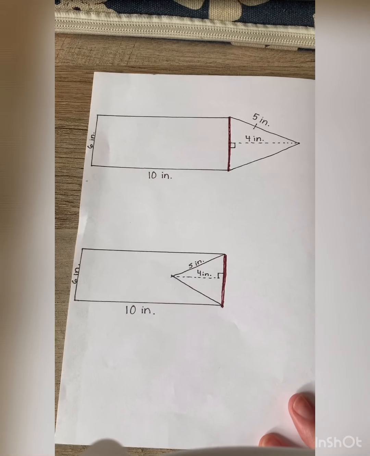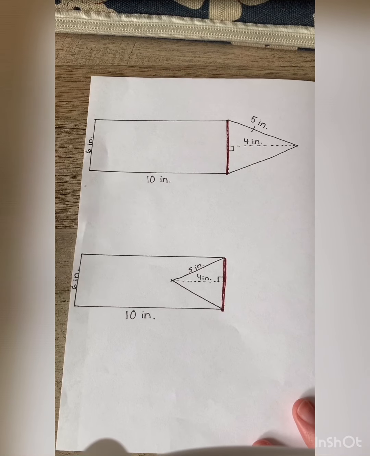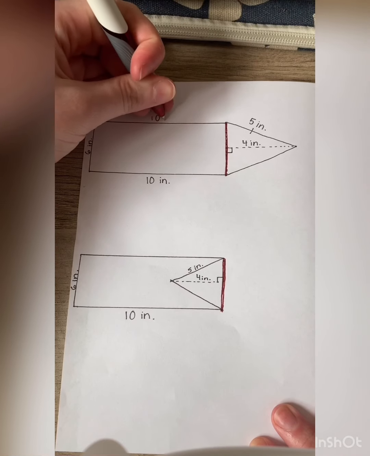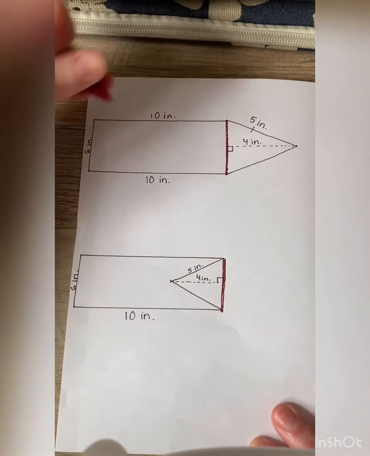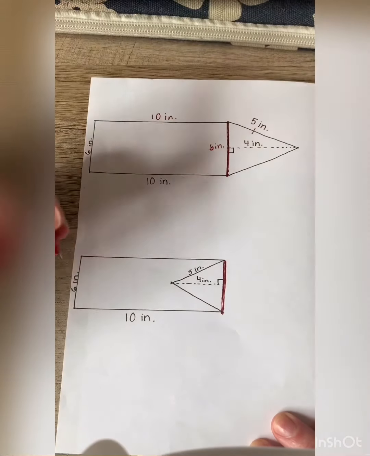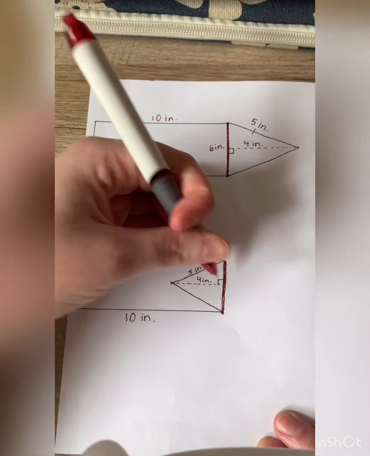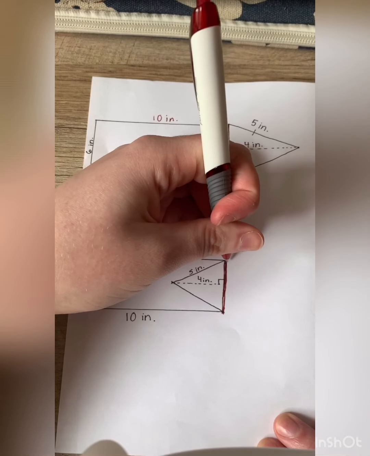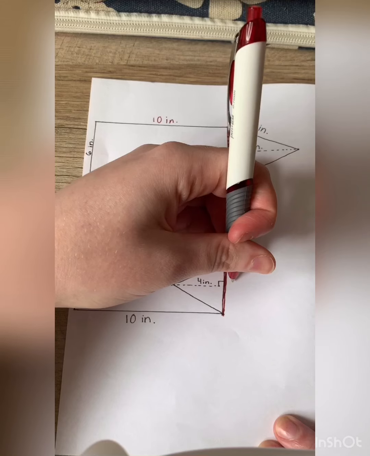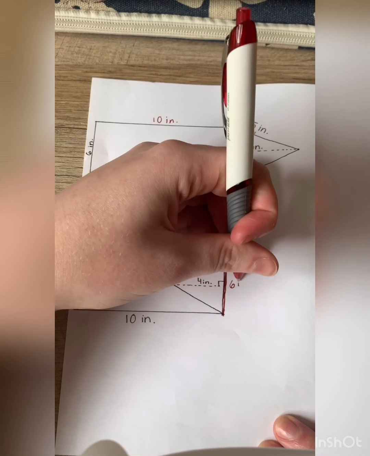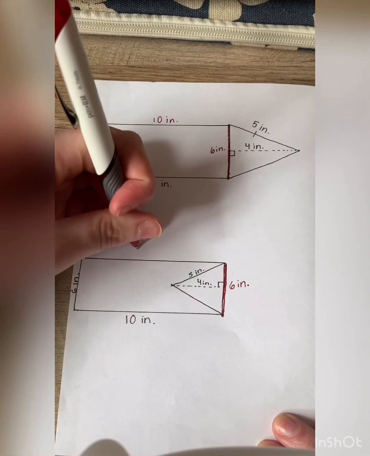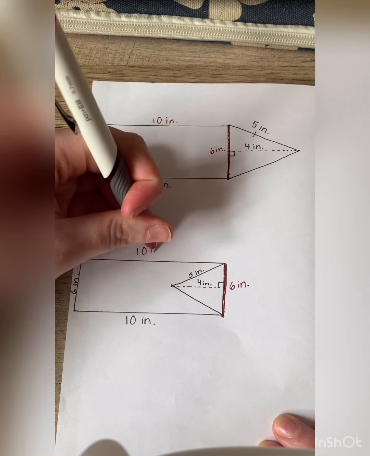Now I'm going to fill in some missing measurements. So just like in normal rectangles, opposite sides, I've got 10 inches here and 6 inches here. Even though it's not exactly attached, this distance, this empty gap between the two shapes is 6 inches, and this is 10 inches.